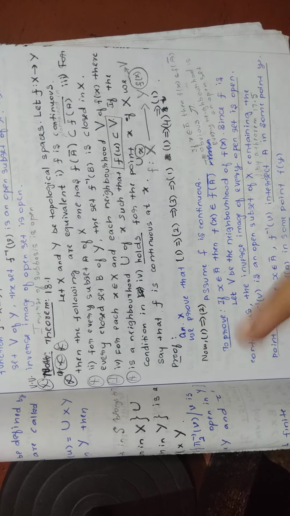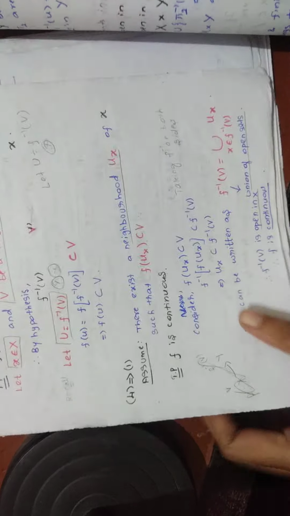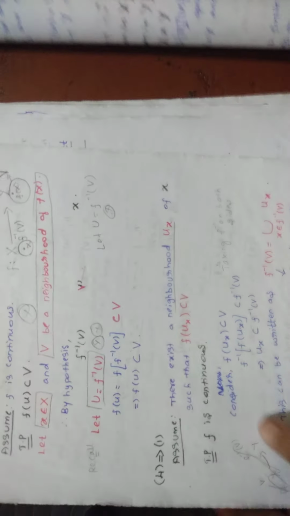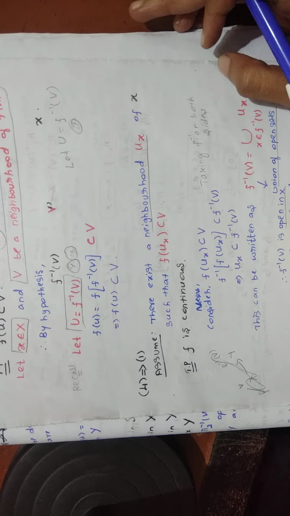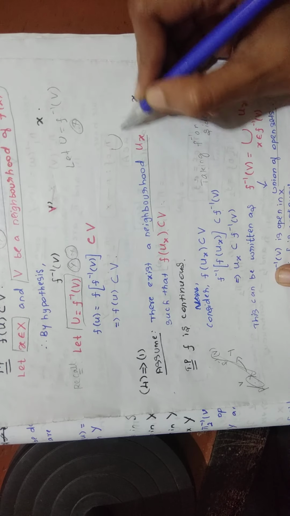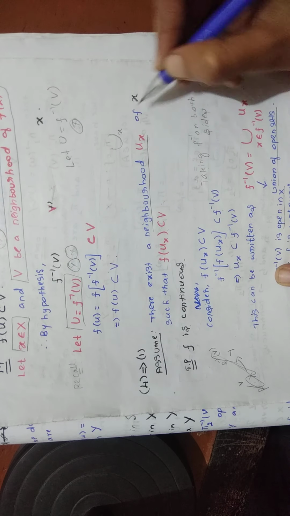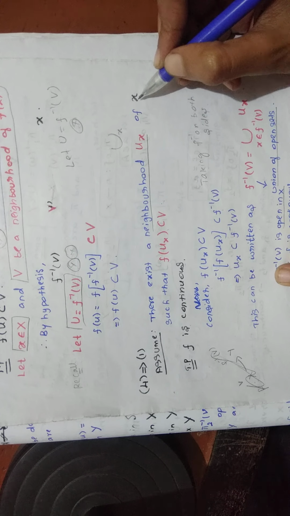So now we are going to prove f is continuous. Here you don't write the same sentence, the assumption, you will write in a slightly different manner. The neighborhood Ux: the same thing, but instead of writing neighborhood U, here you write Ux, because you are taking this neighborhood Ux for the point small x, right?